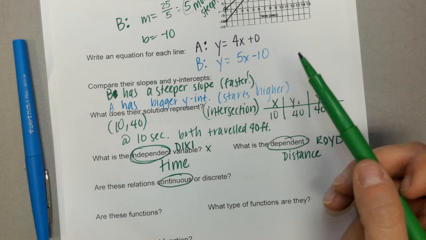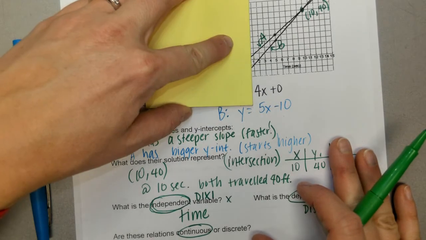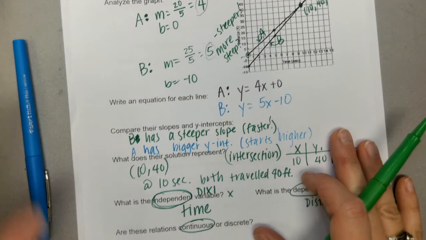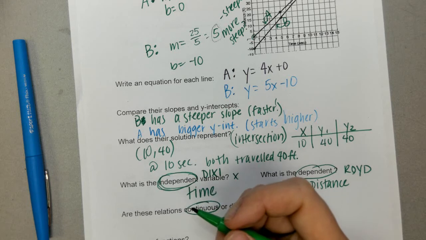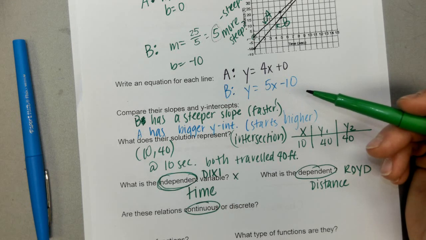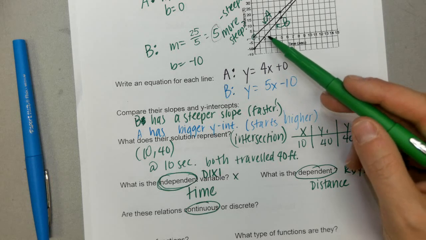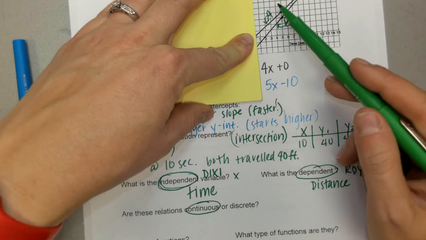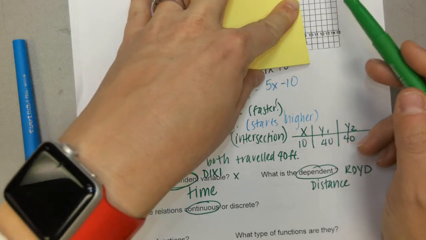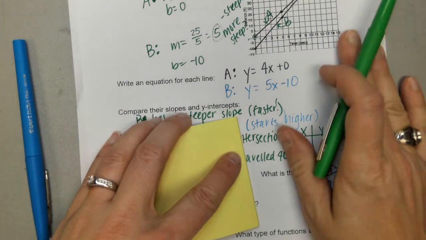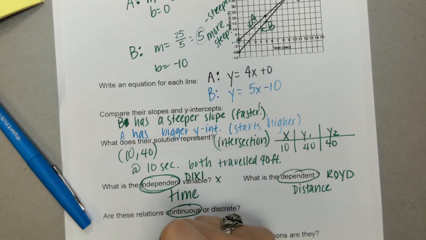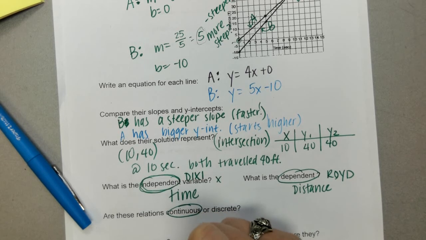Are these functions? We could do a vertical line test. Yes. They do not have more than one y value for any x value. You have to look at each line, not both lines at once, and it doesn't do a parabola or a weird shape here. They both pass the vertical line test, both lines. So remember, this is how you do the vertical line test on a graph.